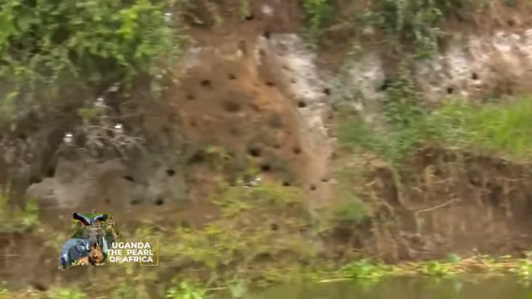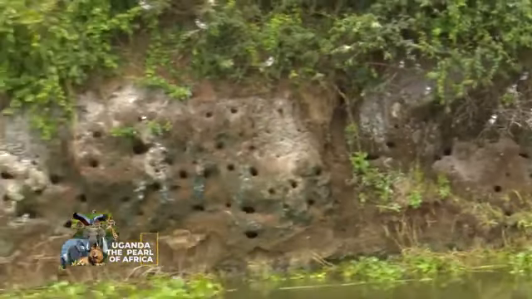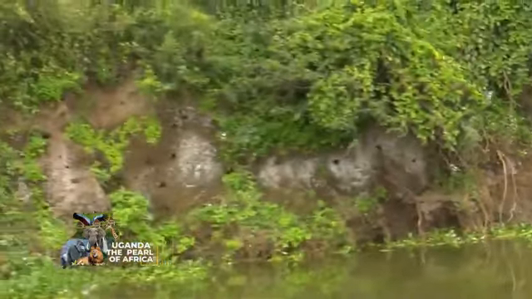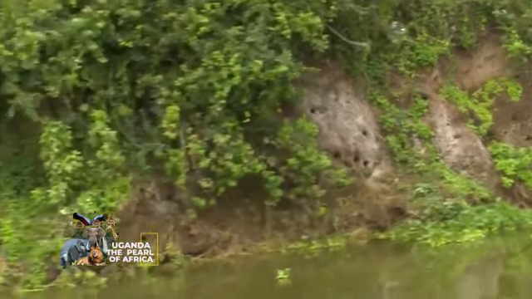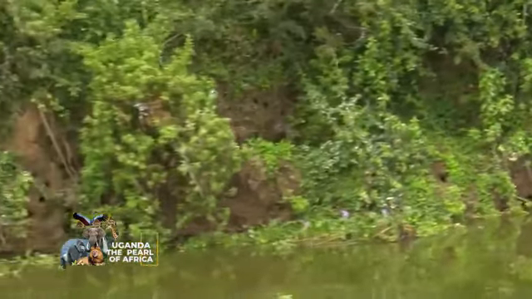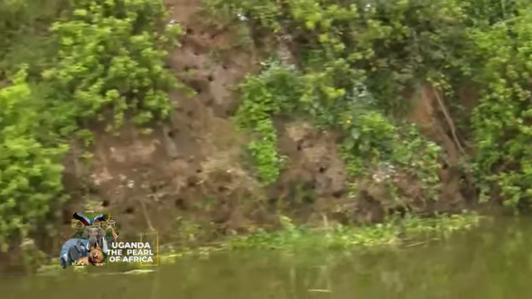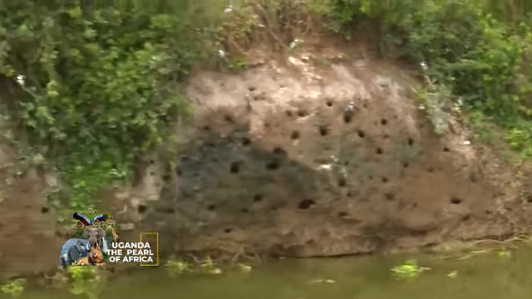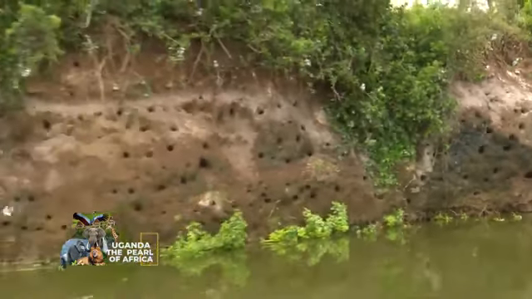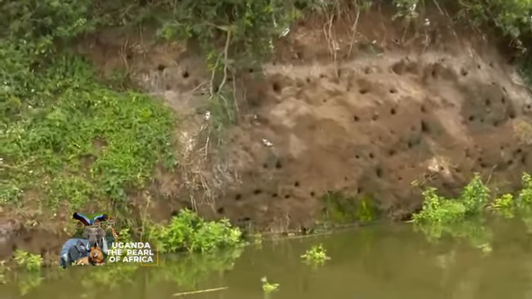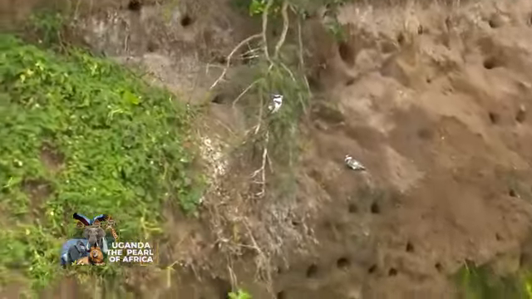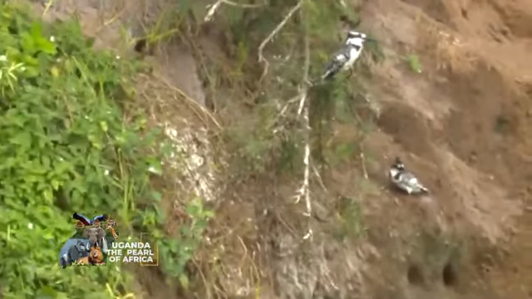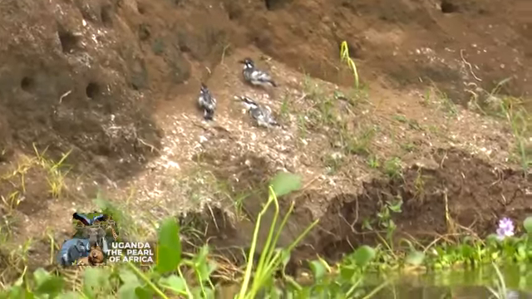Where you look at the little holes, those are the holes or the nests, and some people call them colonies, of the pied kingfishers. These are species that entirely survive on fish. That is why they construct their homes closer to the water. They are beautiful black and white, and in birding as an activity where we show different species of birds to visitors, pied simply means black and white.